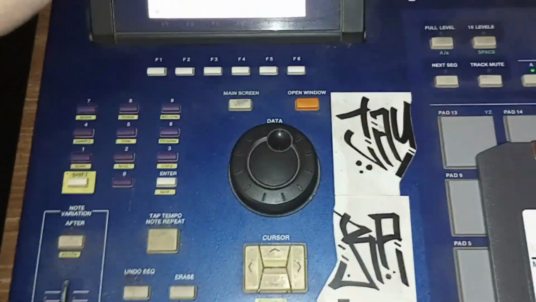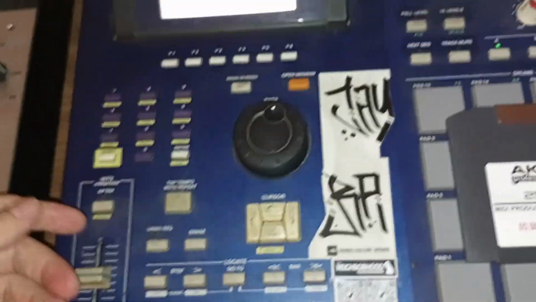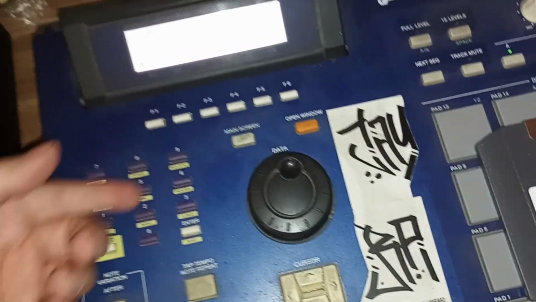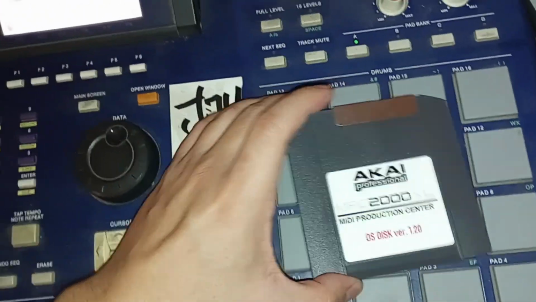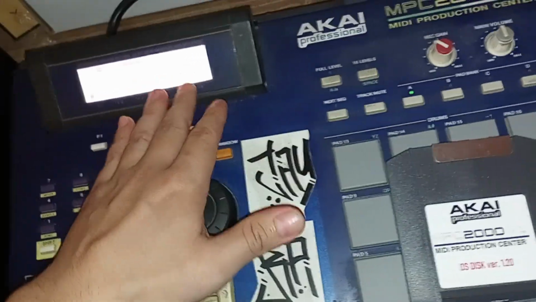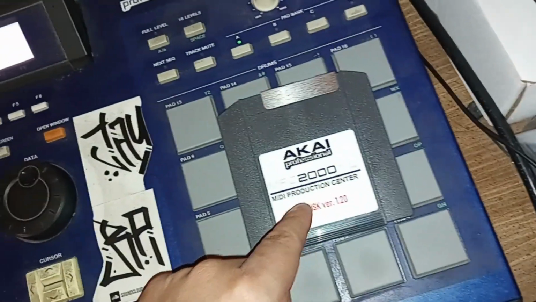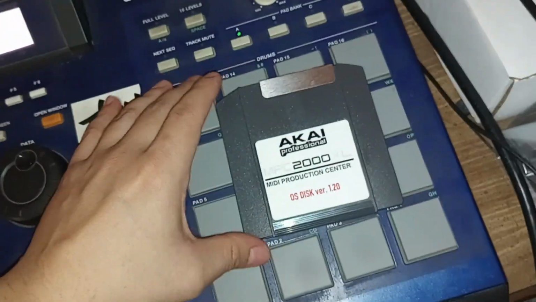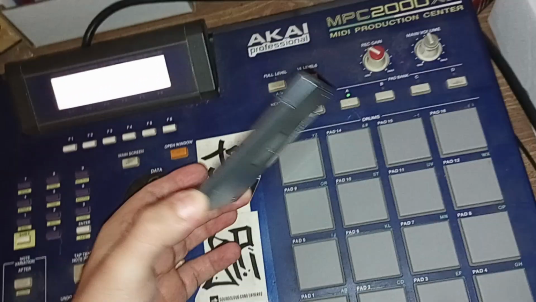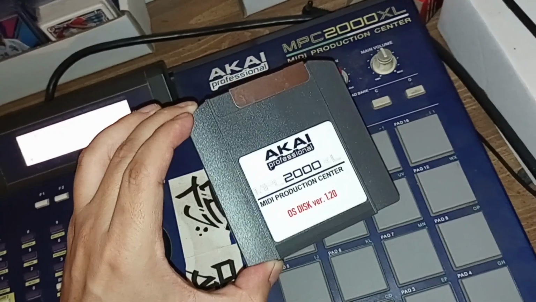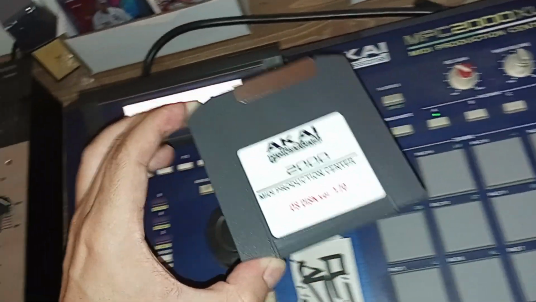And this video is just really quick and simple. I'm going to show y'all how to check what version your MPC is. I was going to do a video on upgrading my MPC to the 1.2 version, but there's nothing on this floppy. I don't think it was formatted correctly for MPC, so I'm waiting for another one to come in, I don't know, a couple days or something like that.